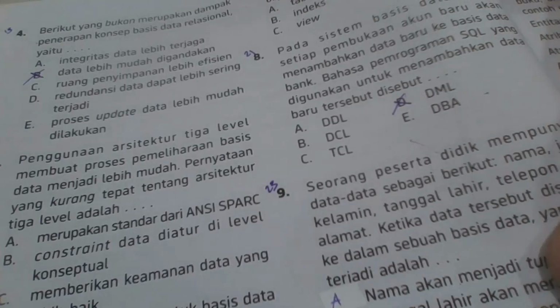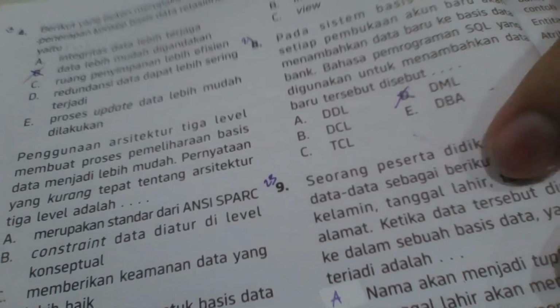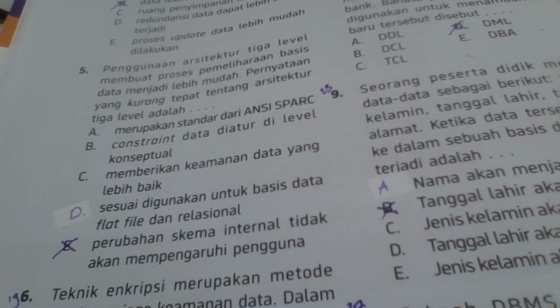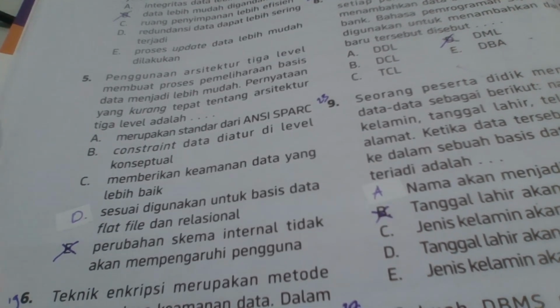Number 4. Which one of these isn't an impact in the concept of relational database? B. Data is easily doubled. Number 5. The use of triple level architecture makes it so the process of taking care of the database is easier. The fact that's not correct about the triple level architecture is E. The change of internal schema won't affect users.